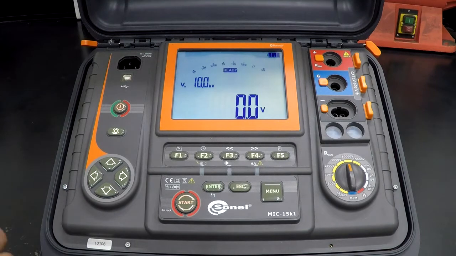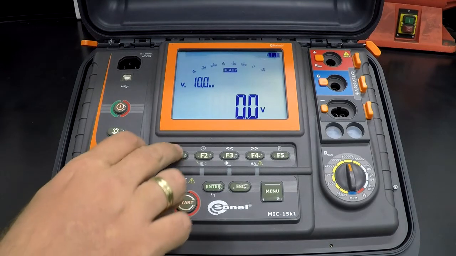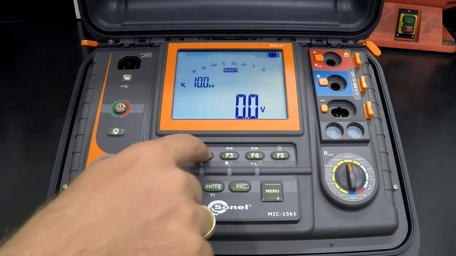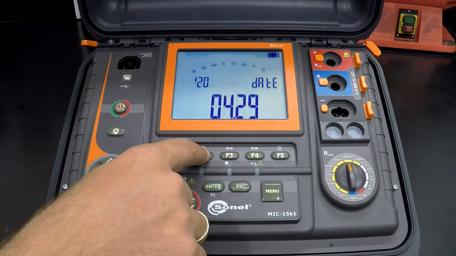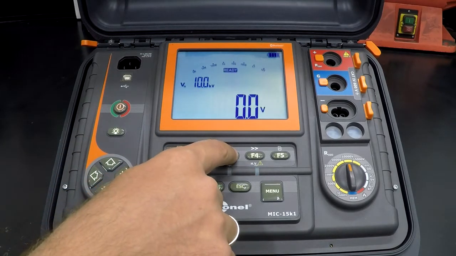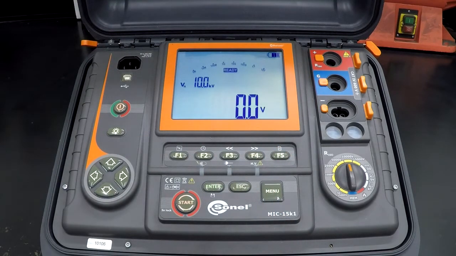On the front panel, we have buttons from the left side: on-off, screen backlight, arrows to navigate in the menu, and below the screen F1, the setting of the filter, and F2, F3, F4 and F5, which are other function buttons, depending on the feature. We have a start button, Enter, ESC and menu. On the right side of the panel there is a rotary switch where you can choose different measurement methods.